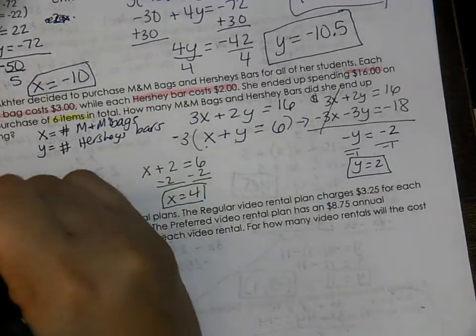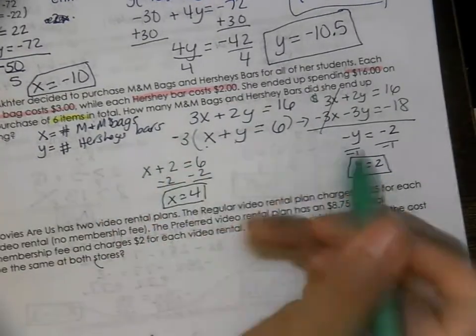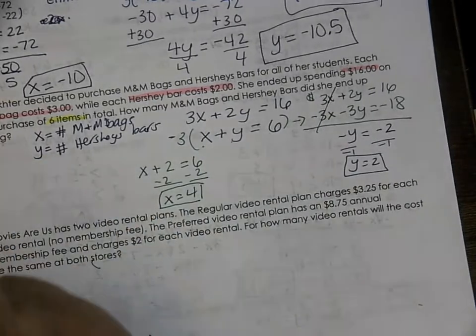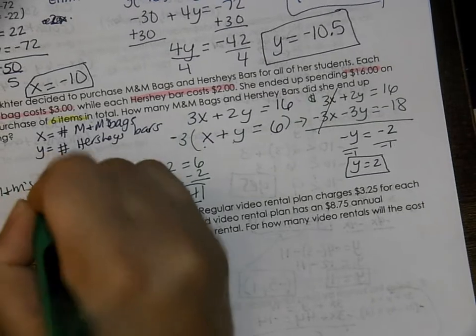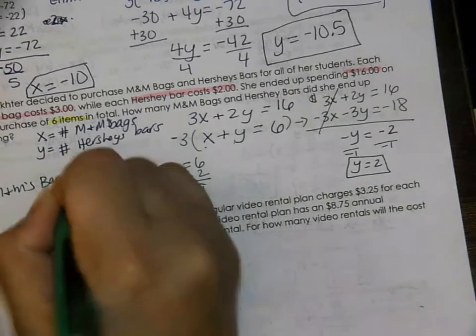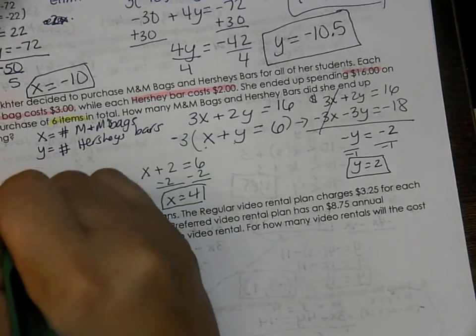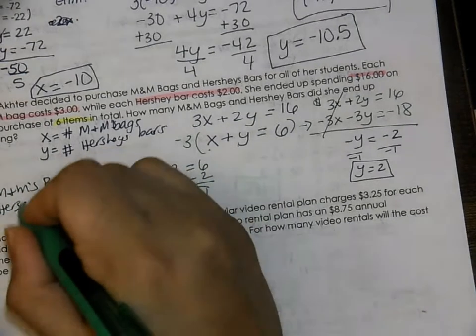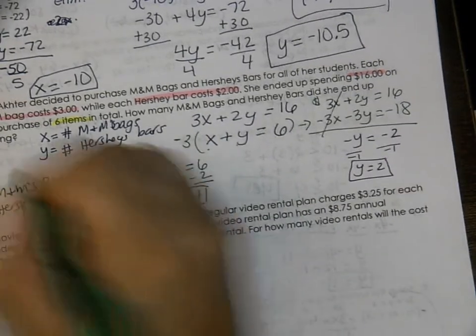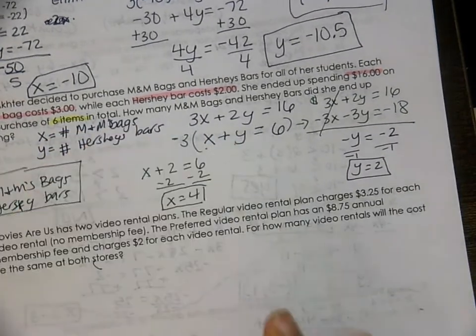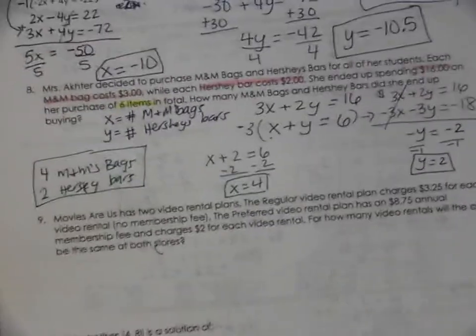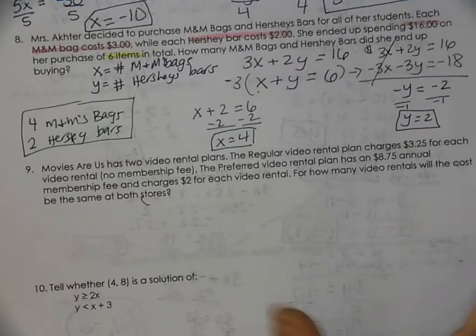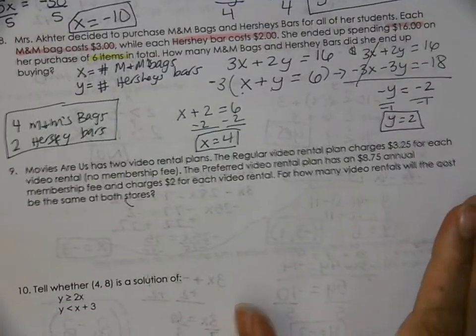We could write our answer in words because it asks how many of each bag did she get? She got 4, or I did, 4 bags of M&Ms and 2 Hershey's bars. All right, that's the final answer. Okay, let's move on to one more story problem, and then we're going to finish up with one more solution and get on to graphing.